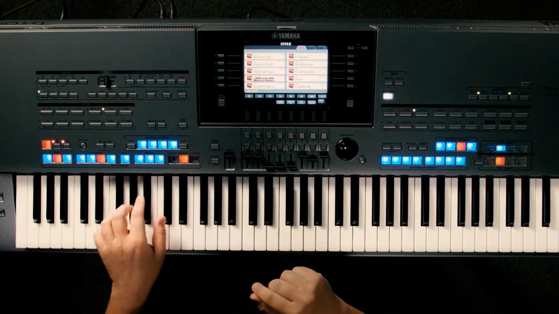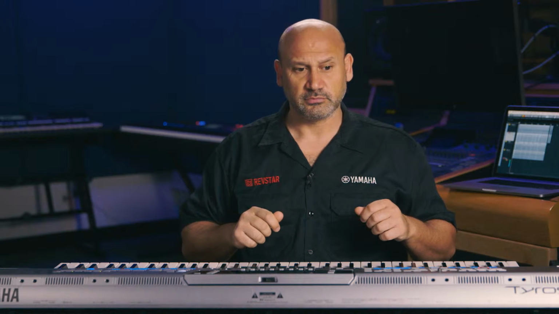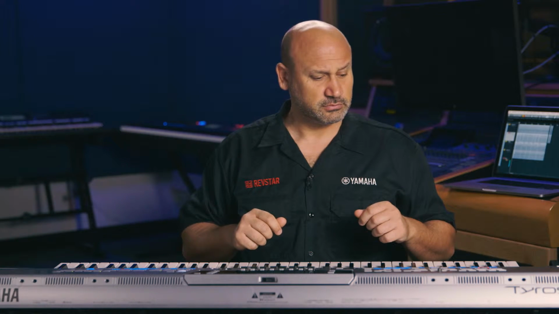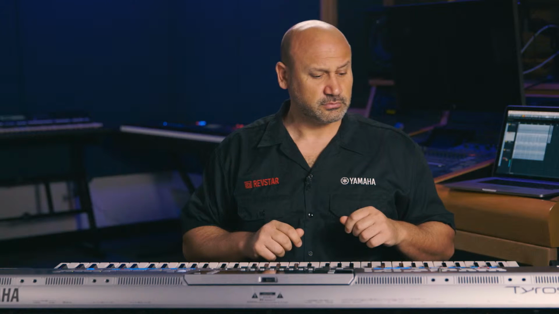Intro number 2. Obviously, you heard a lot more complexity in the arrangement. There was a saxophone, the drummer was doing more rolls on the toms, etc.